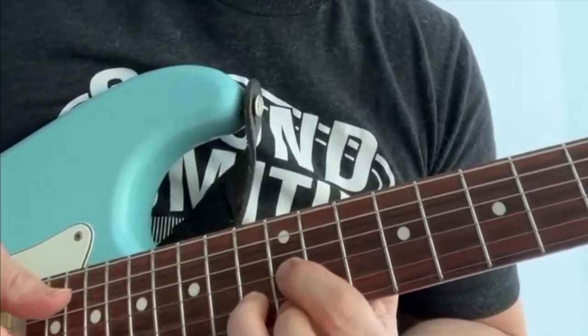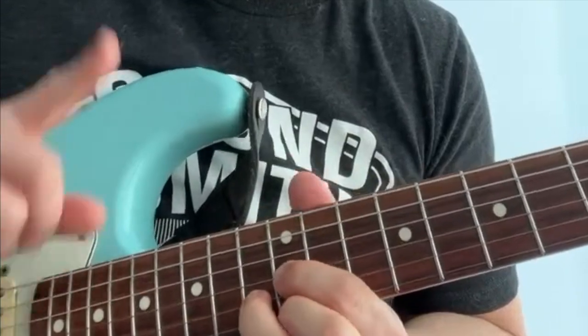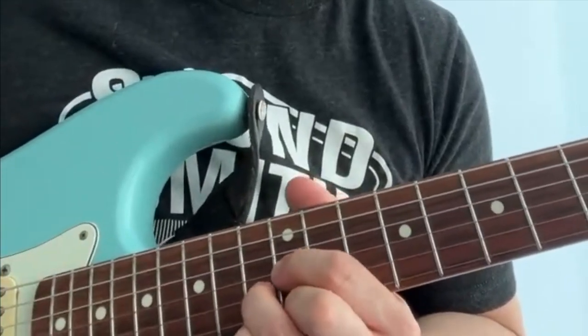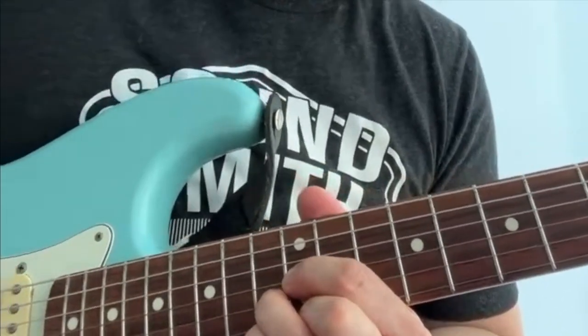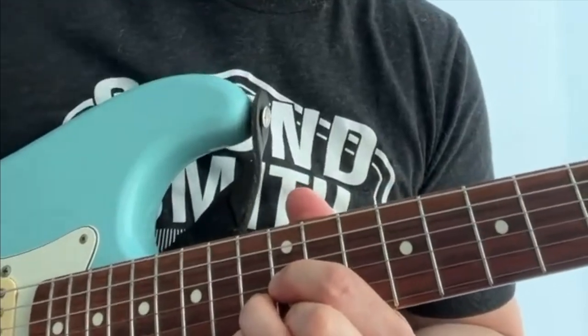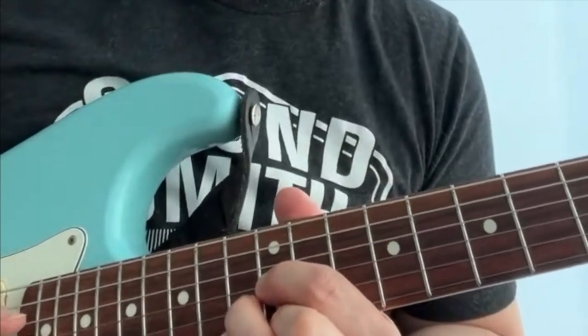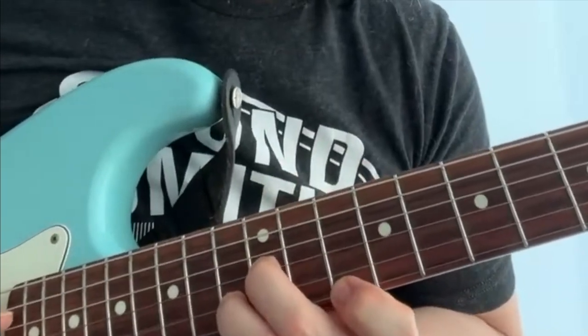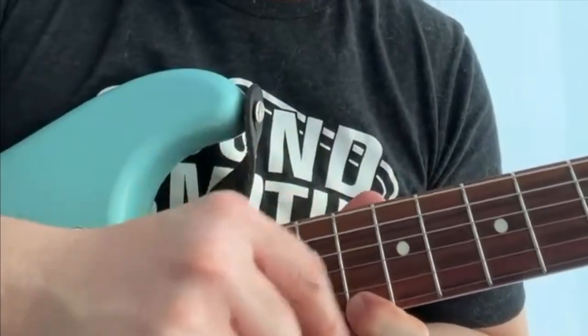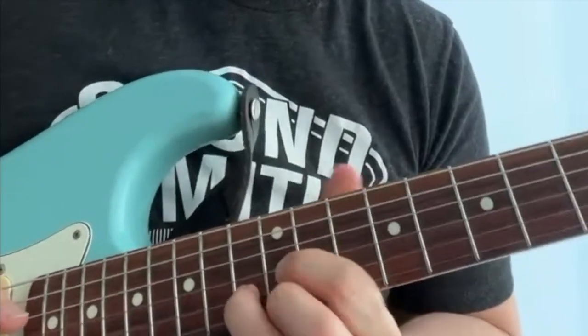Okay, back to the major. To make it sus4, you take the 3rd and you raise it a half step, the major 3rd. Okay, so it's 1, 4, 5. That's the formula for sus4. For sus2, you take the 3rd and you go down a whole step from the major chord again.